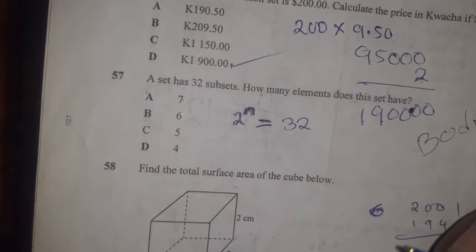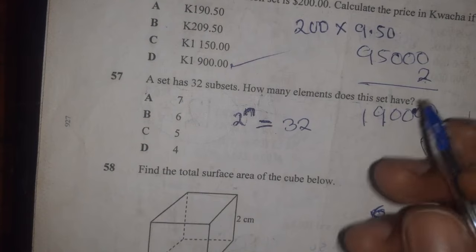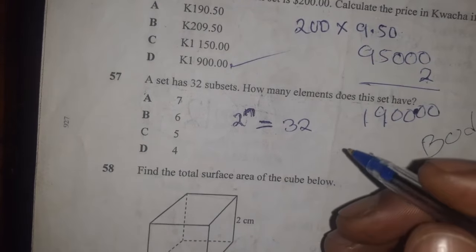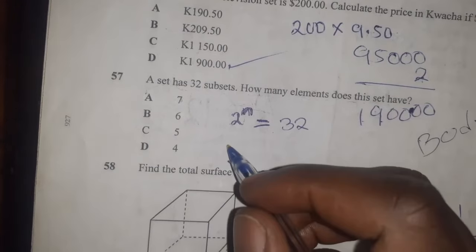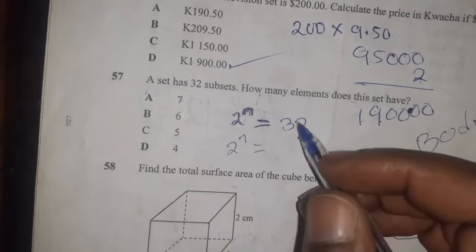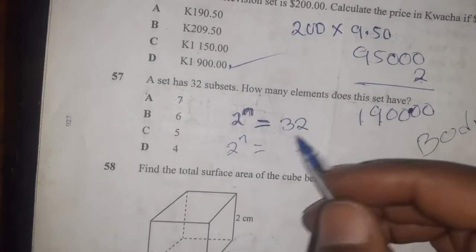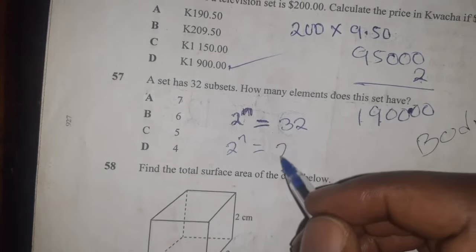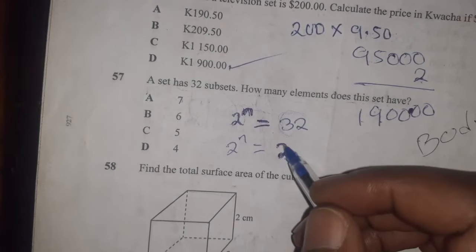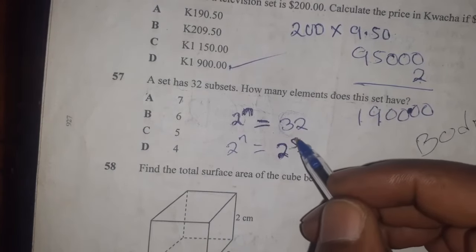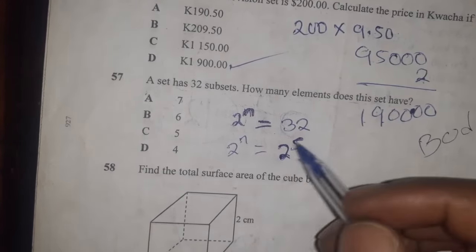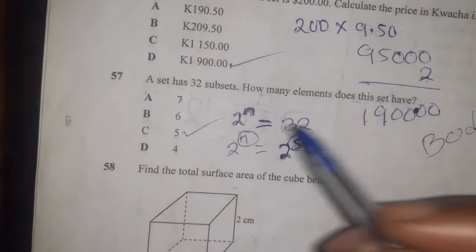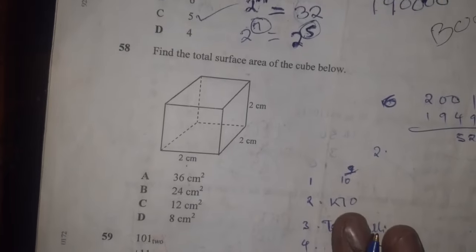So the best that we can do here is to say, how should we rewrite this one so that even this side we should have the base 2? So it will be 5. Then once the base is the same, we can get n is equal to 5. So 5 is the answer here.